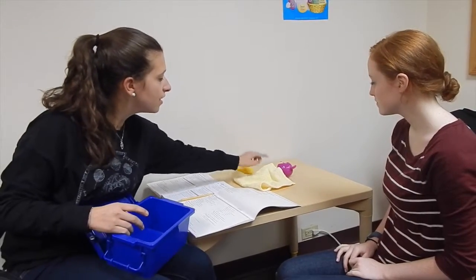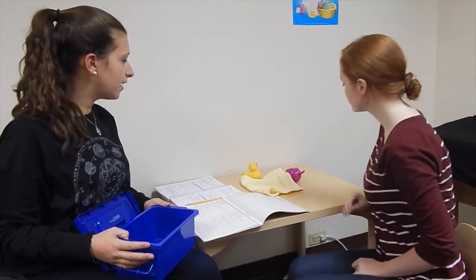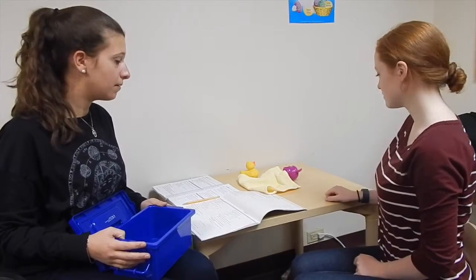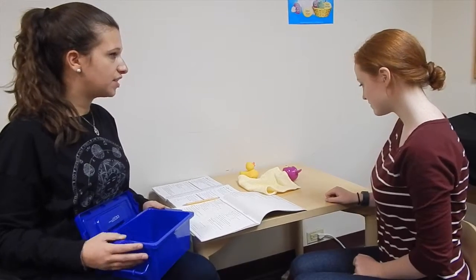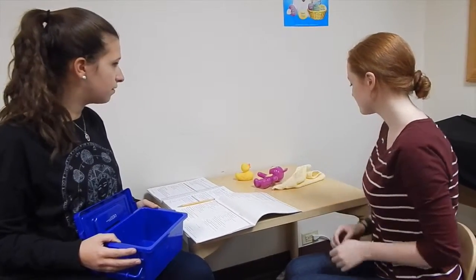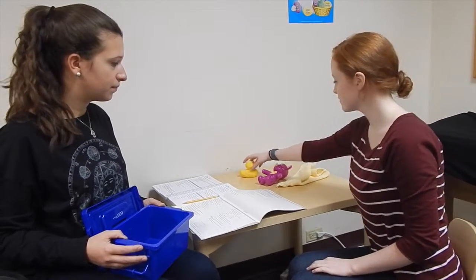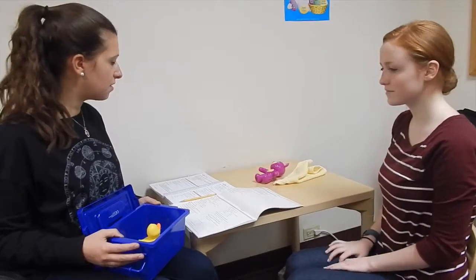This is Miss Duck. And this is Mr. Bear. We're going to play with them. Mr. Bear is sleeping. Let's wake him up. Take the blanket off Mr. Bear. Good. Put Miss Duck in the box. Good.